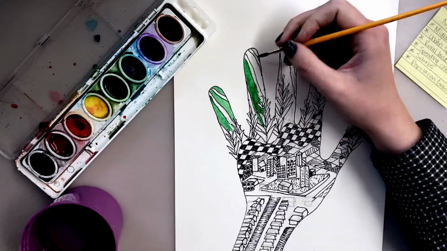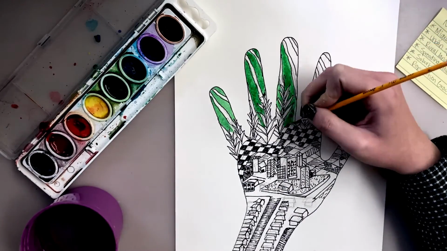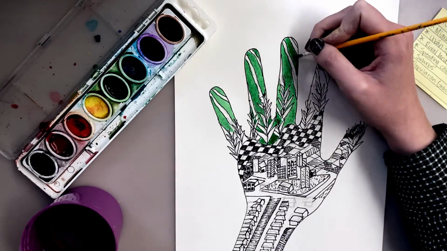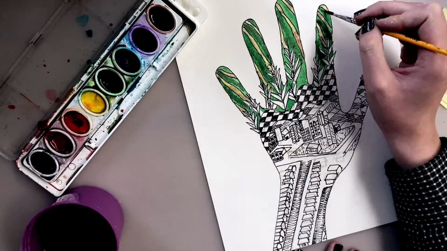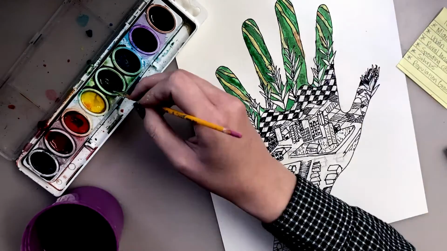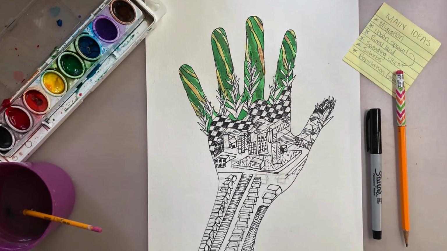Lastly, think about how you want to finish off this hand drawing. You can add details with colored pencils, you can add color with watercolor, or maybe you want to use something else. Just think about what will work well with what you drew.